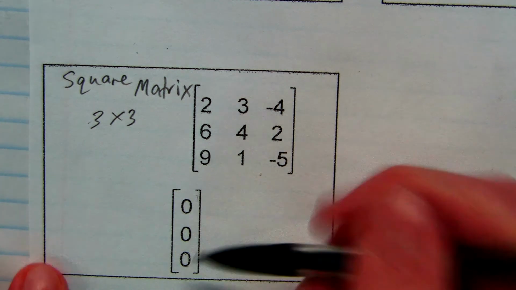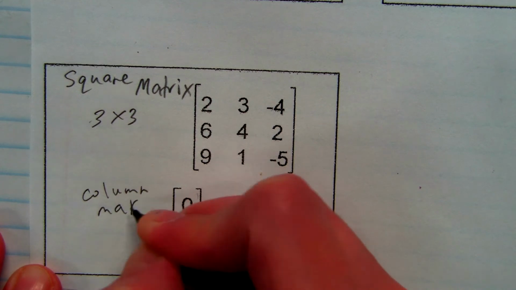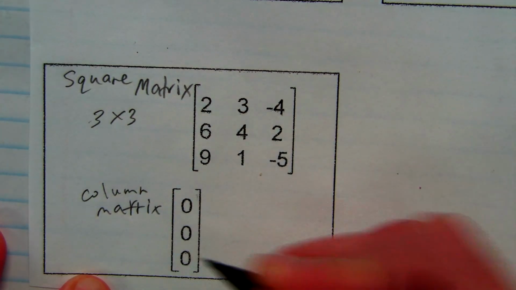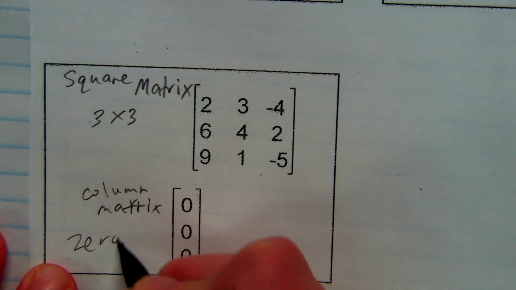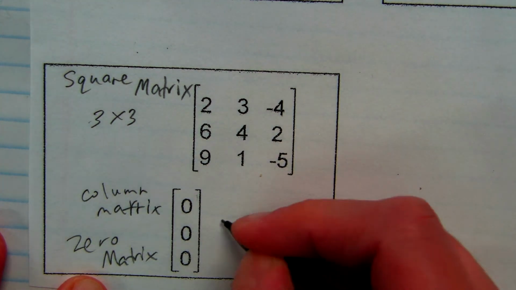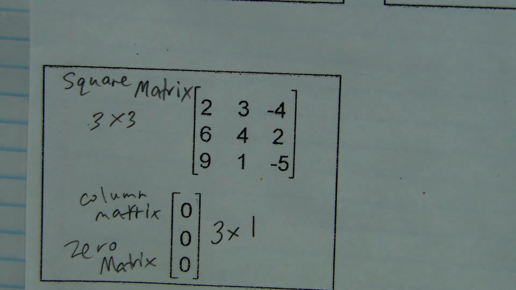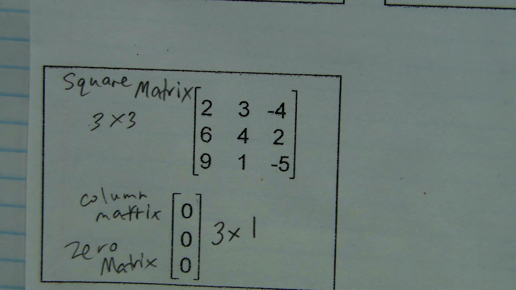And this is a matrix. This happens to be a column matrix, but it's also special because it's all zeros. So they call it a zero matrix. I know, it's kind of weird. And then it would have the dimensions 3 by 1. So just some terminology. We don't use a zero matrix very often, but somebody decided to give it a name, so we're just covering all of those definitions that you would see in a textbook.